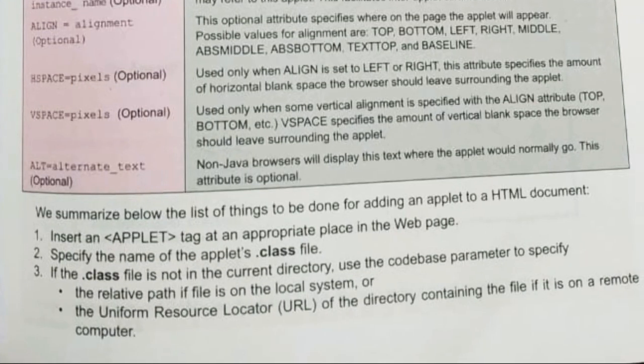We summarize below the list of the things to be done for adding an applet to an HTML document. First, insert an applet tag at an appropriate place in the web page. Second, specify the name of the applet's class file, className.class. Third, if the class file is not in the current directory, use the codebase parameter to specify the relative path if the file is on the local system, or the uniform resource locator of the directory containing the file if it is on a remote computer.